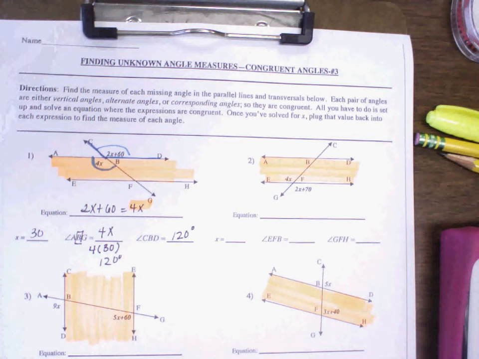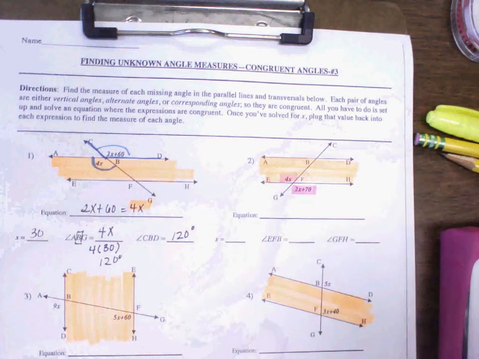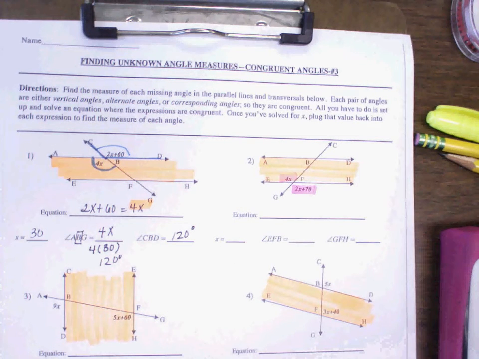All right. So let's see. Jennifer, help me with the next one. I only have these two angles, so what is the relationship between those two angles?